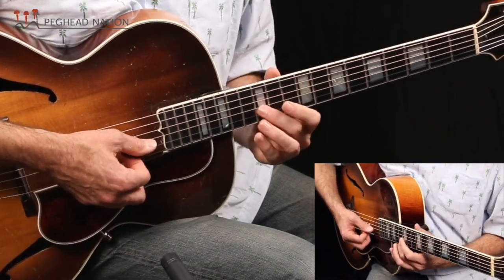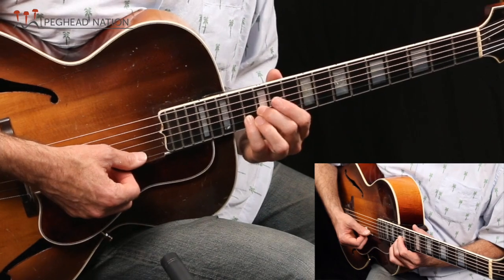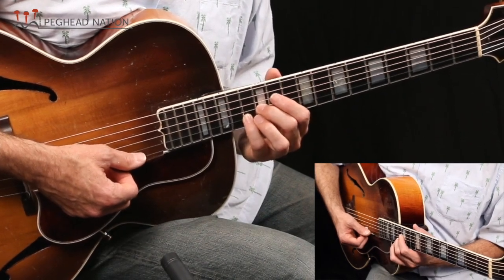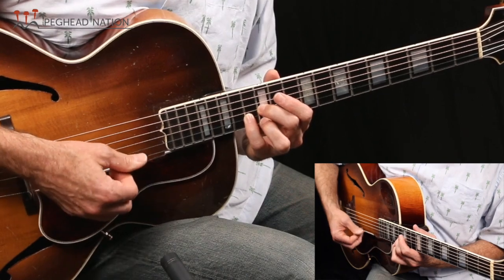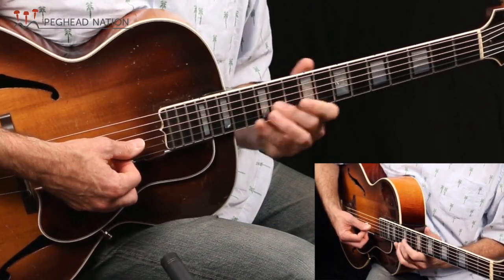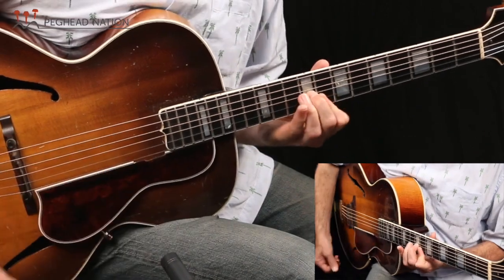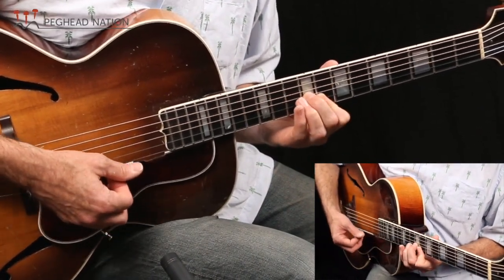In this case, I have my 2nd finger on the 3rd string, my pinky, my 4th finger on the 2nd string, my 3rd finger on the 1st string. And I'm going to slide down and use my 2nd finger here as the guide on the 3rd string. This enables us to give a little bit of a slide.